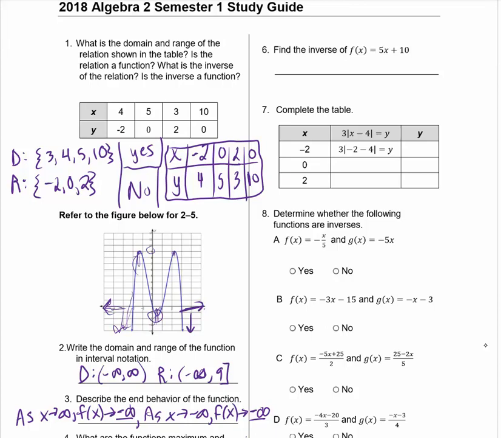6. Find the inverse of f of x equals 5x plus 10. So remember that f of x is a fancy way of saying y. And an inverse is where we switch x and y. And then what we're going to do is solve that. So x equals 5y plus 10. And then that means we need to subtract 10 and divide by 5, and then y will be by itself.